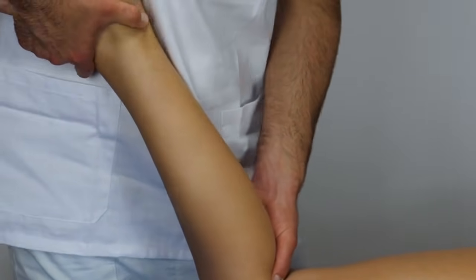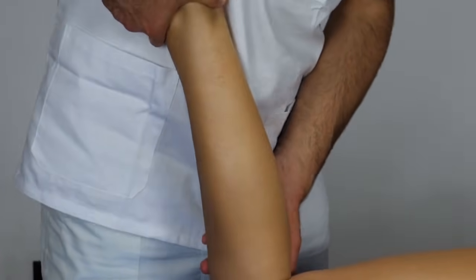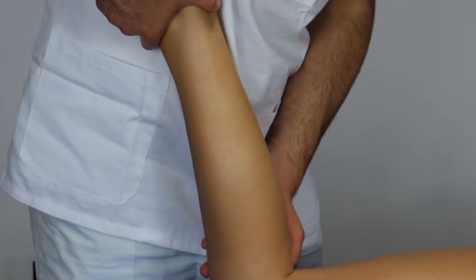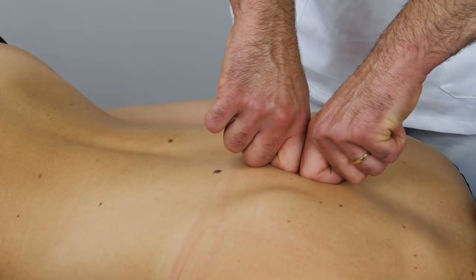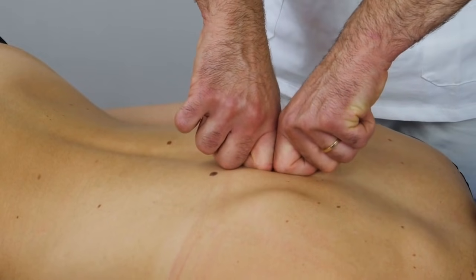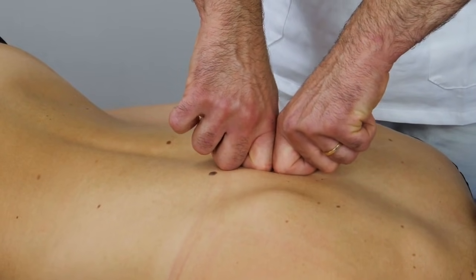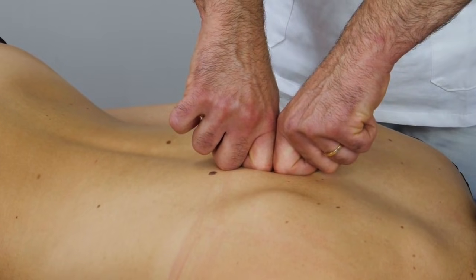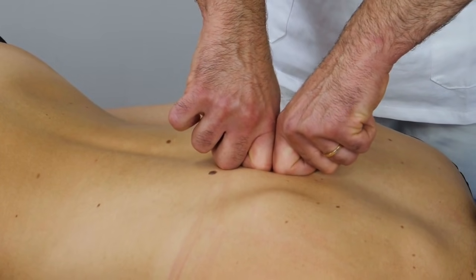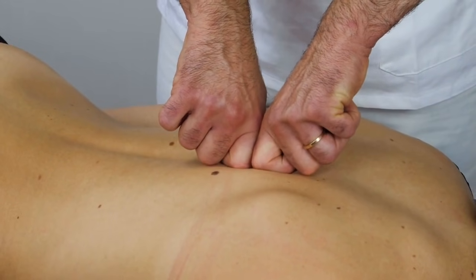The approach to a trigger point, or at least what I usually do, is the direct ischemic compression. Instead, the myofascial technique foresees a sort of fusion between the joint mobilization and the trigger point technique. So we perform a joint mobilization combined with a compression on the muscles that are dysfunctioning and that are located in a certain joint.